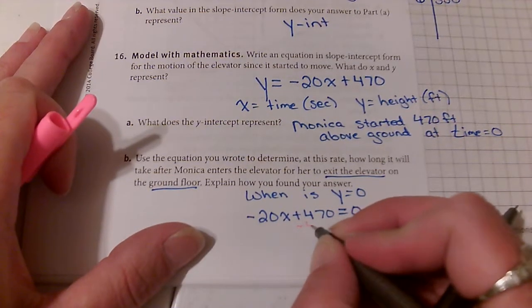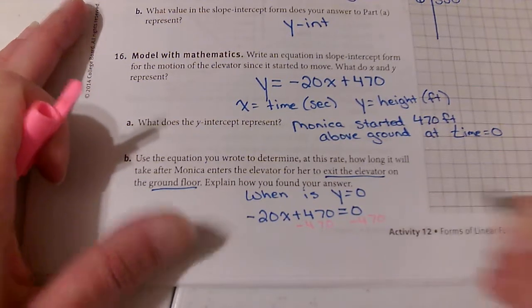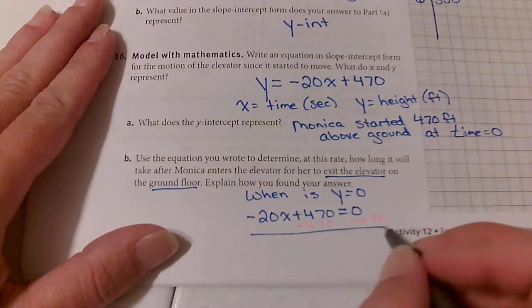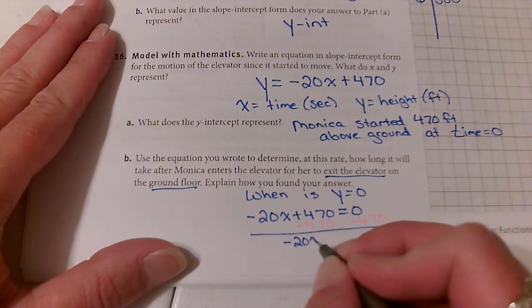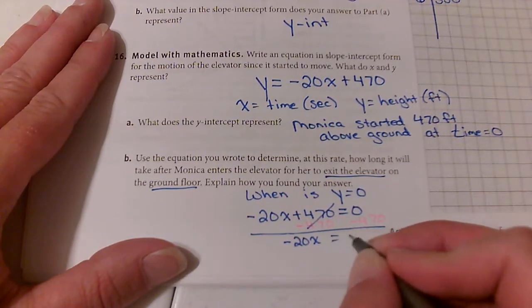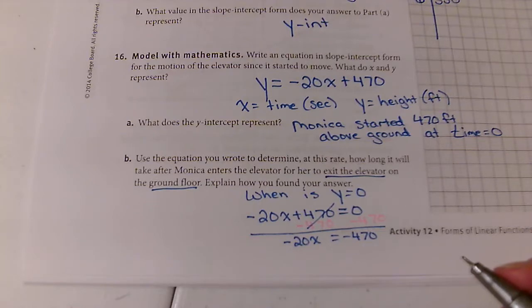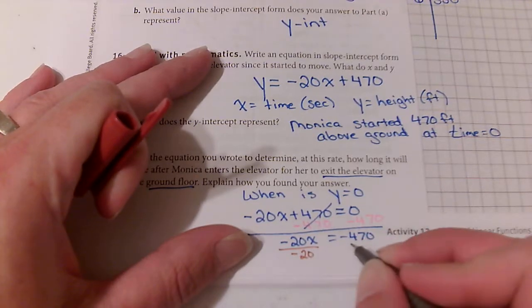Need to undo our addition and subtraction first. Oh, you can't see that color very well. I won't use the pink again. Subtract 470 from each side. So we have negative 20x equals negative 470. Divide by negative 20.